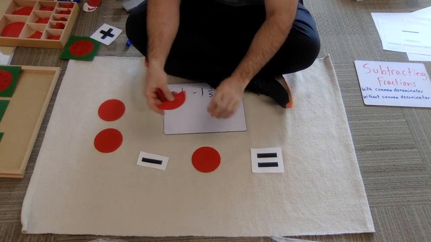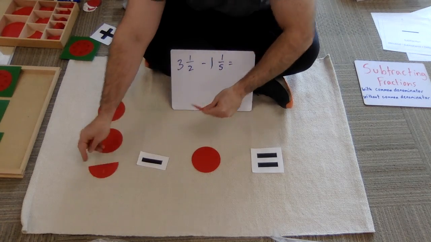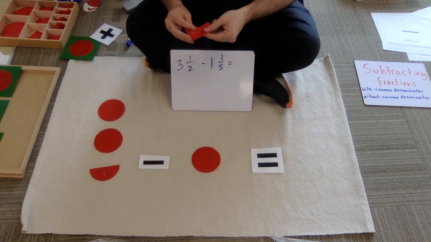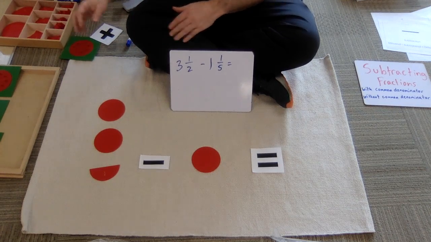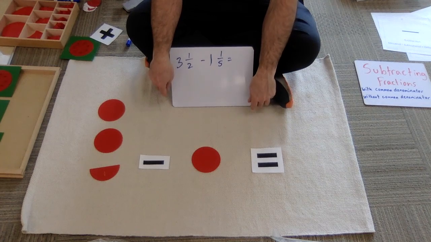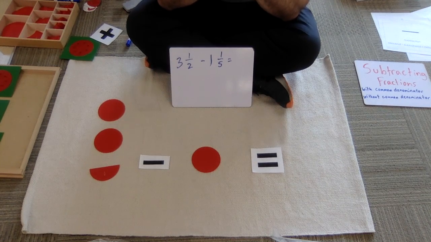What do I do? Well, the rule is, what you need to do is you need to find something that both 2 and 5 go into so that you can break the 5th and the half into something that both are going to be divisible by. So what is the smallest number that 2 and 5 both go into? Well, let's think about this. Yes, that is going to be 10.